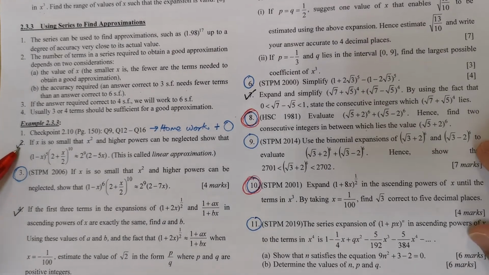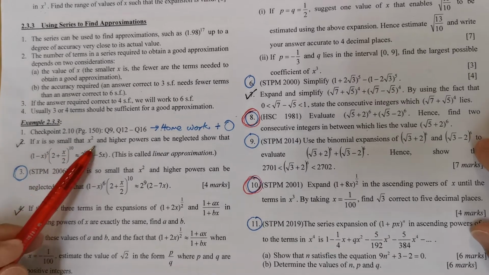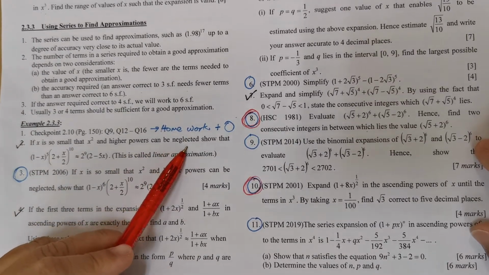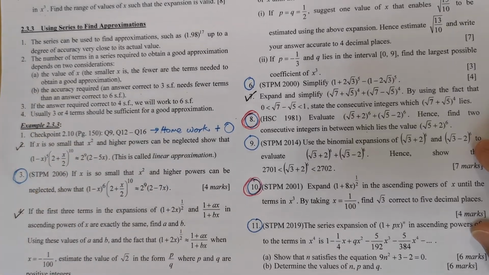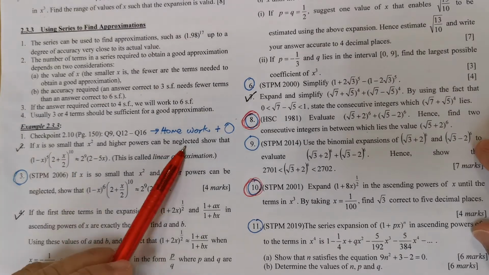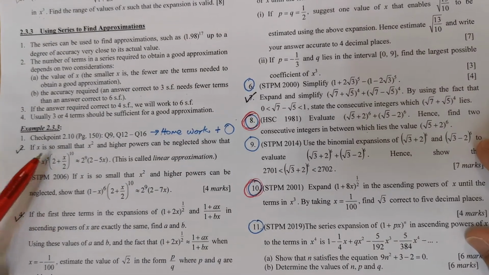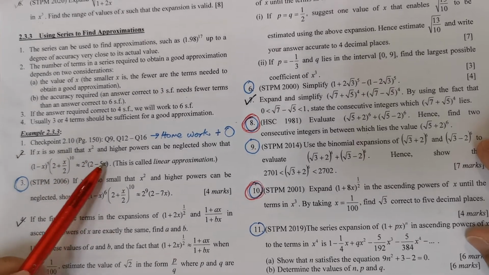Question 2. If x is so small that x squared and higher powers can be neglected, that means x squared and higher can be ignored, so you just need to expand up to x only. Show that this expansion, 1 minus x power 5 times 2 plus x over 2 power 10, will be approximate to this one.